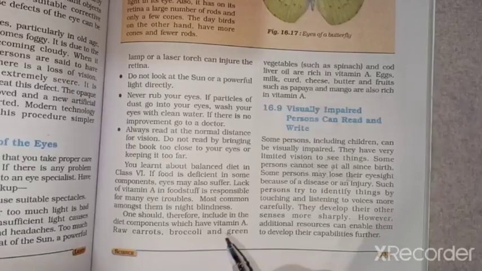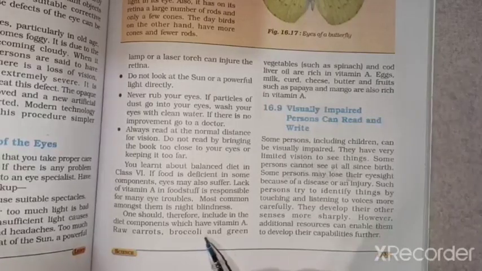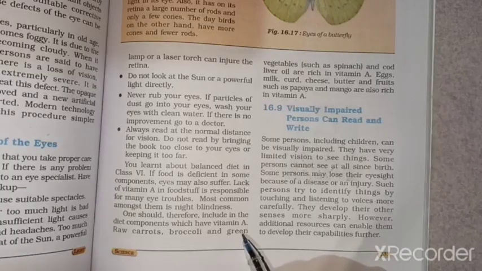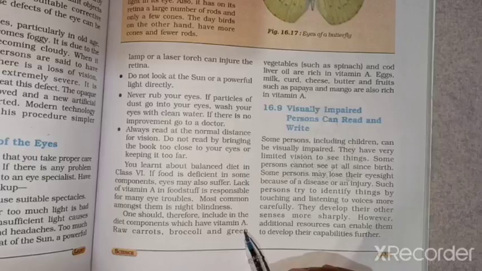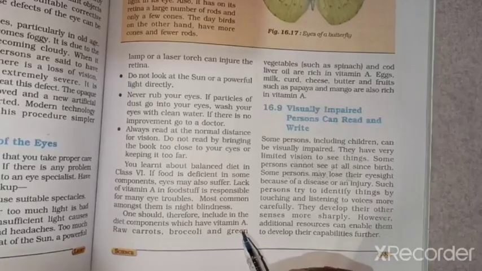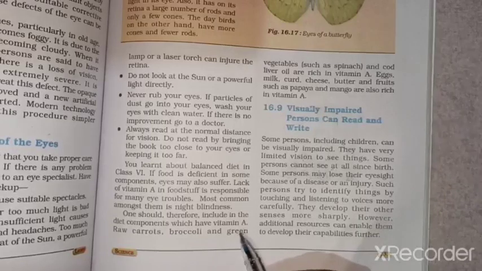One should therefore include in the diet components which have vitamin A. We should take proper vitamin A, which can enhance the performance of the cells present in the retina, that are rods and cones.